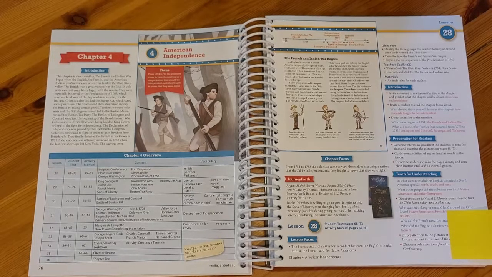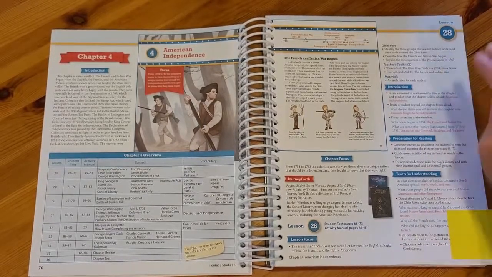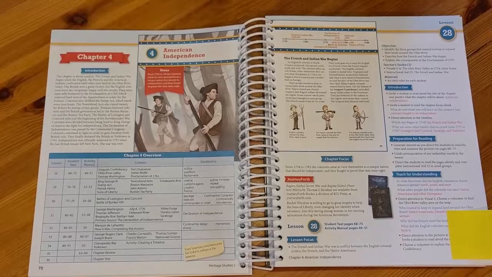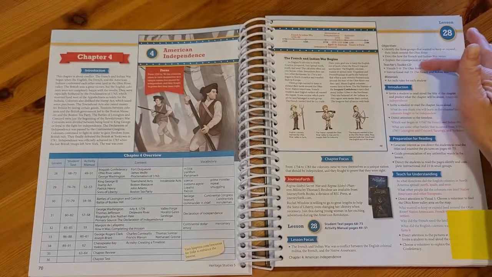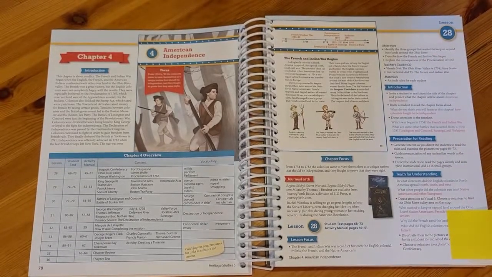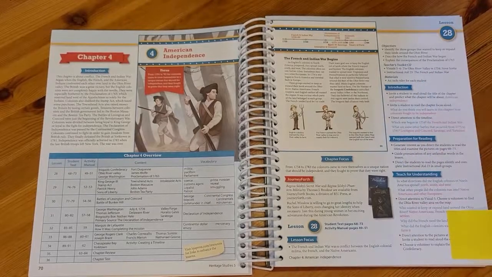I'm now going to look at lesson number 28, which also tells me lesson 28 at the top corner of this page. I see that I am assigning these pages for my student textbook and my student activity manual. I also have my lesson focus and my objectives and a list of items I might need from the Teacher Toolkit CD. That Teacher Toolkit CD is attached to the back cover of this Teacher Edition book. I also have a material list.